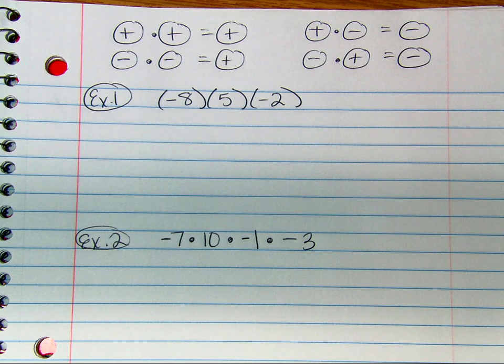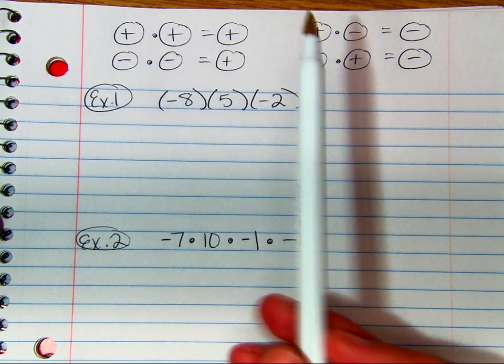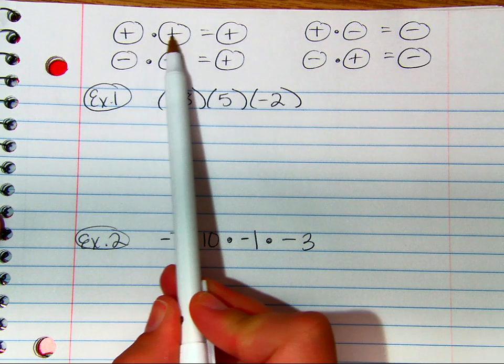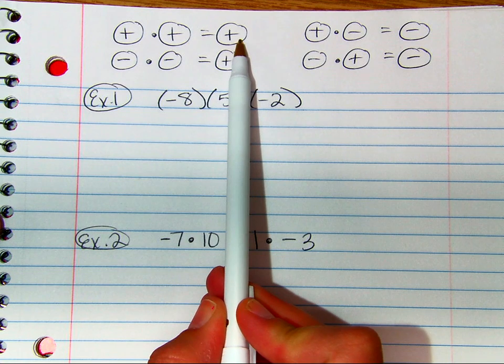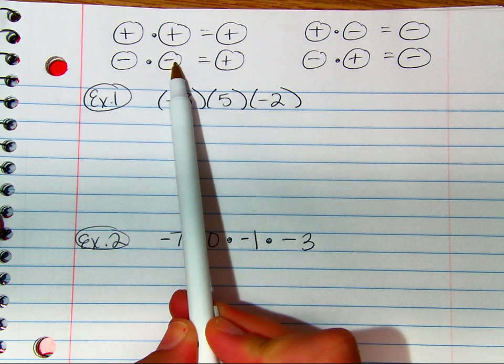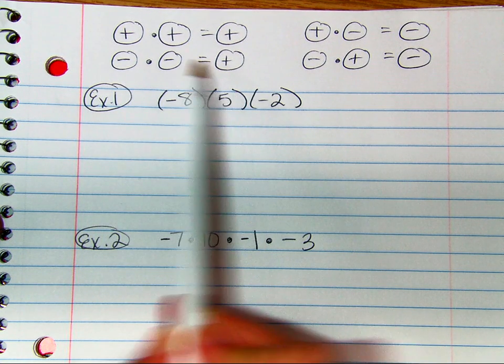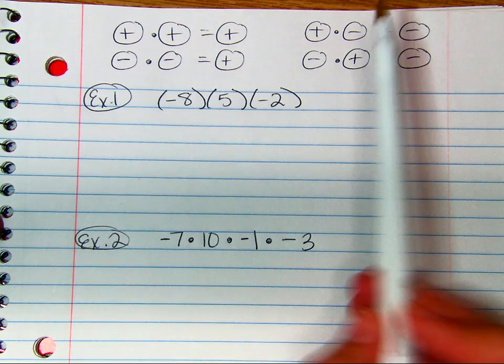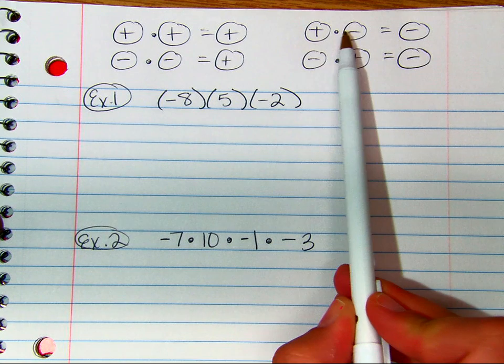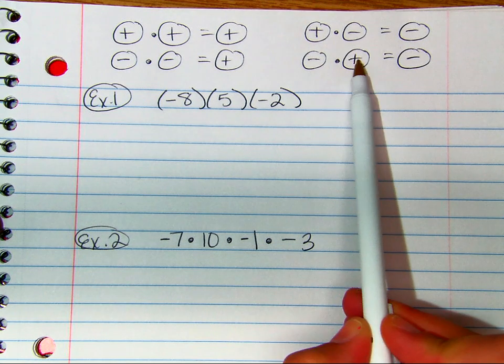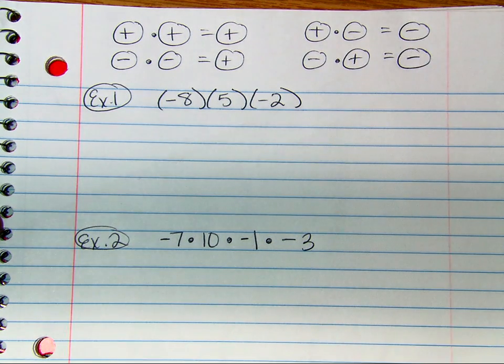So these are the rules the song talked about. We can quickly go over them. If we multiply two integers that have the same sign, like a positive times a positive, we're always going to get a positive answer. A negative times a negative is also a positive answer because the signs are the same. Now, if we multiply two integers that are opposite signs, like a positive times a negative, or a negative times a positive, our answer will always be negative.